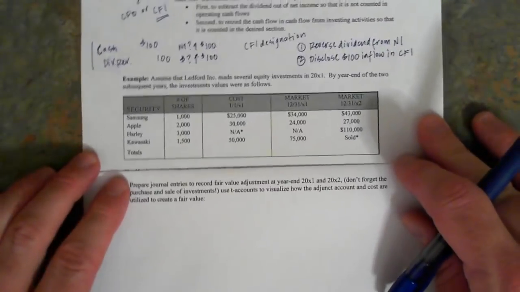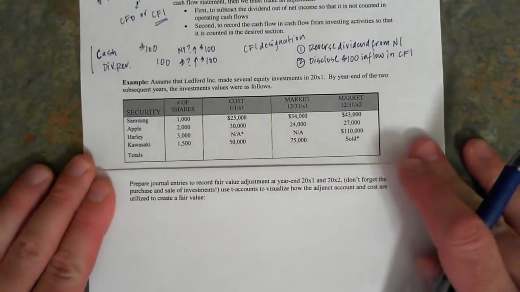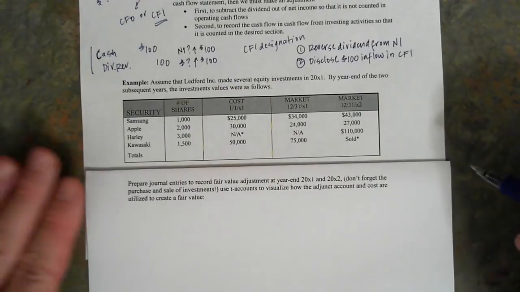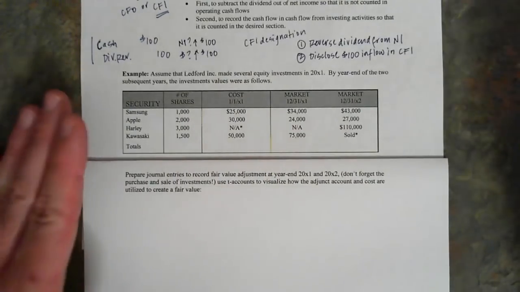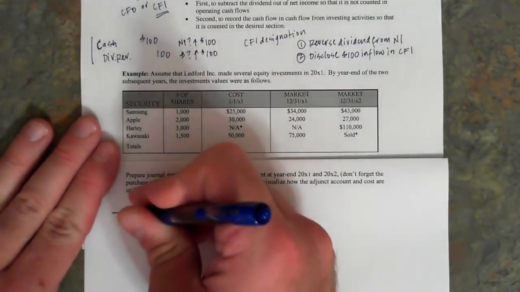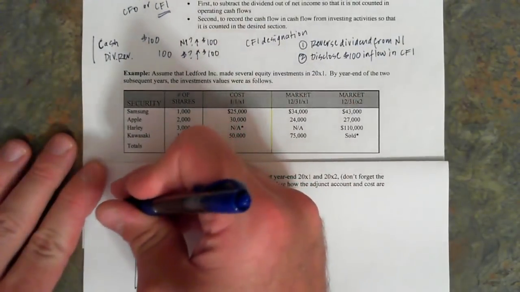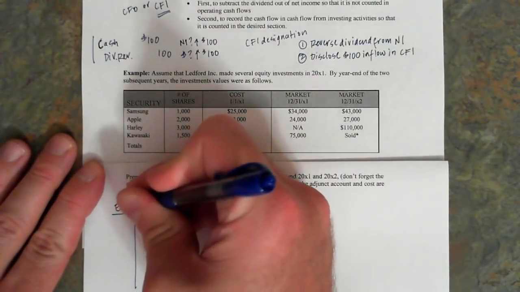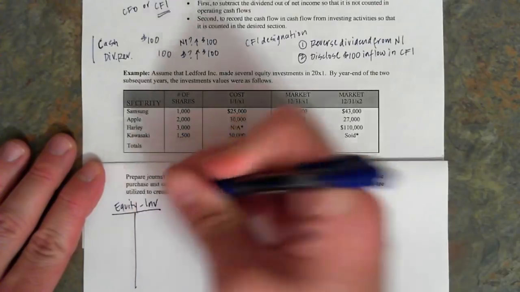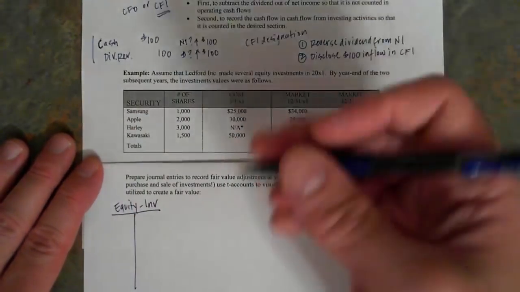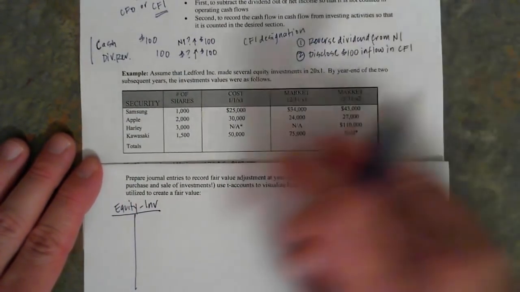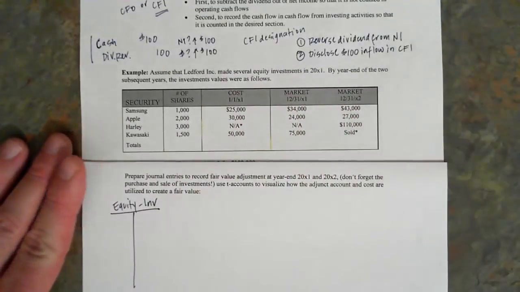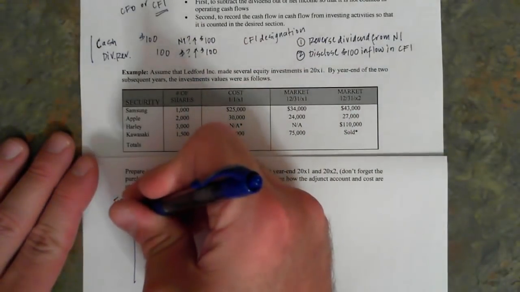So it says prepare journal entries to record the fair value adjustments at the end of the 2 years. Don't forget that the purchase and sale of investments occurred. So go ahead and start your T account. We're going to have a pretty big T account here. This is the equity investments T account. When we started the year, technically, from the end of the last year, we had a $0 balance.